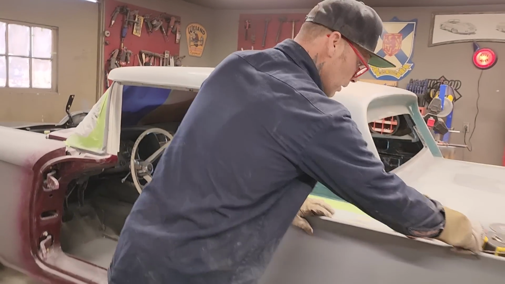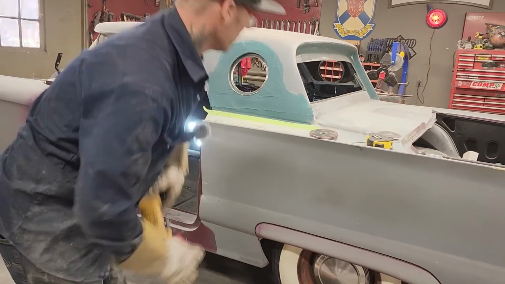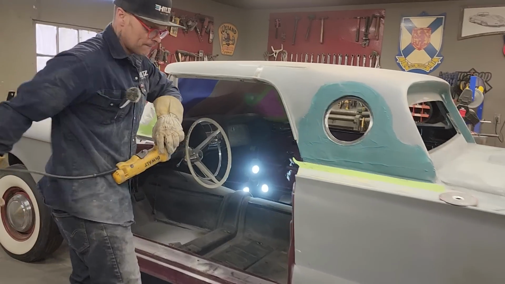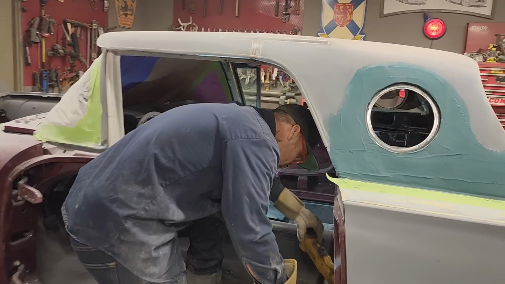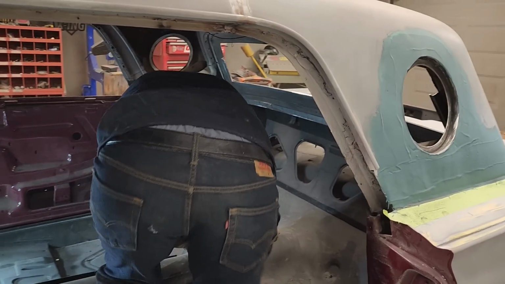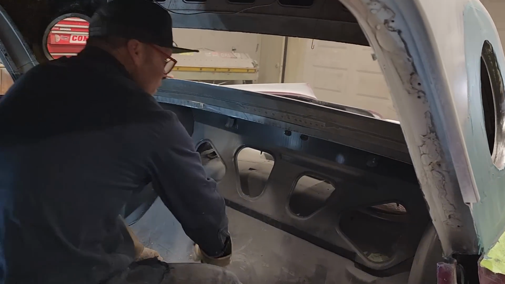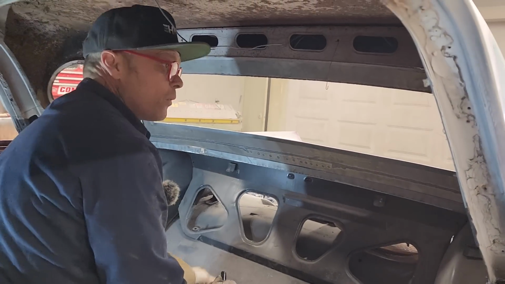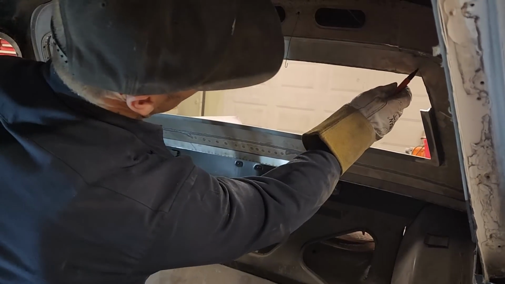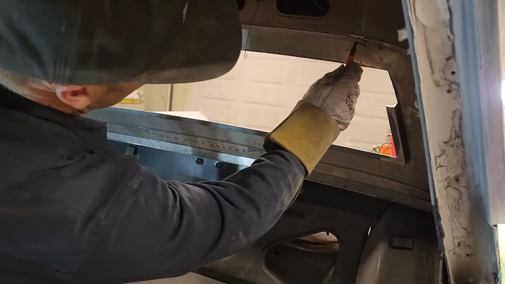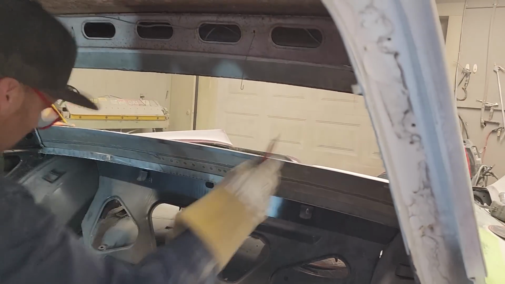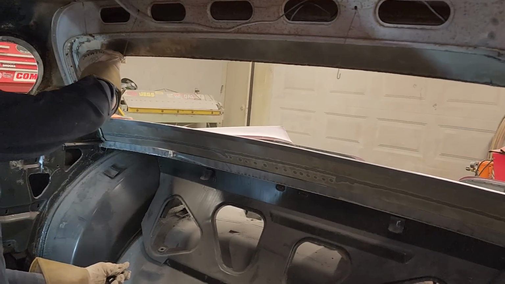I'm going to take my marker and my grinder and another zip cut. Go on the inside. If I had put the portholes in before I made the back window, it may have been a different story. But I didn't. Again, I need that metal there. I don't want to cut that metal out. I need that metal.